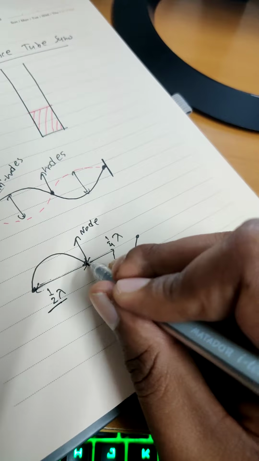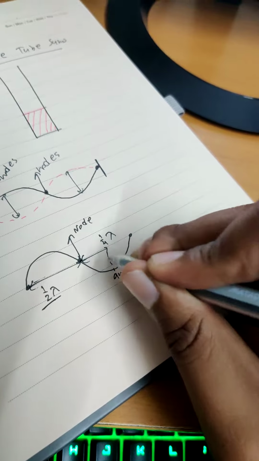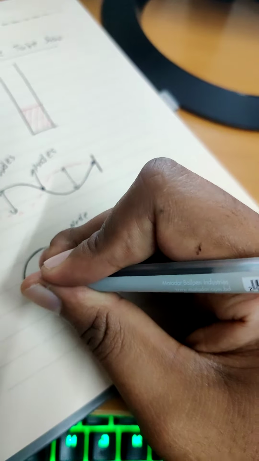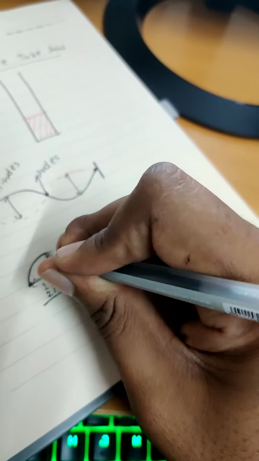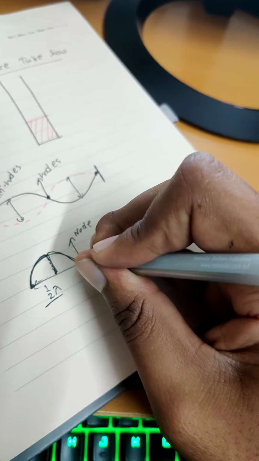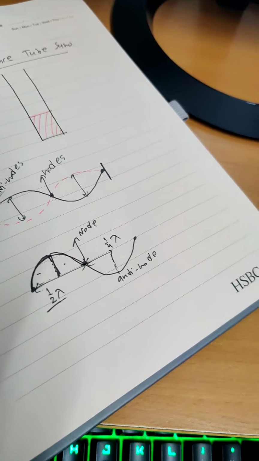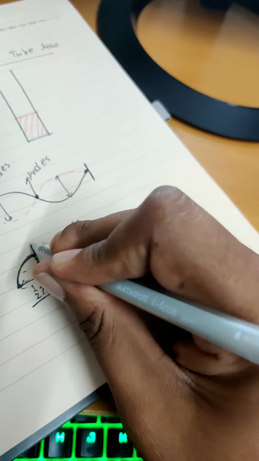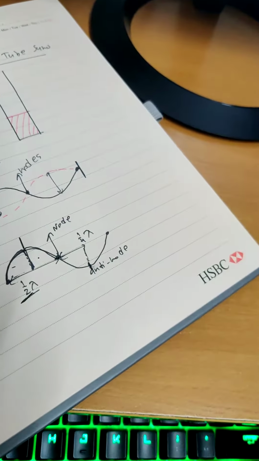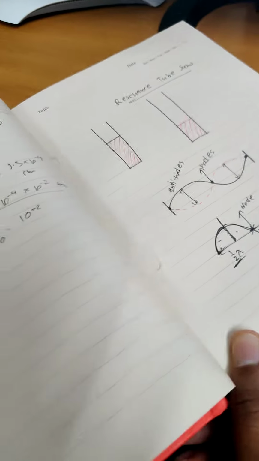The difference between a node and an antinode is always 1/4 lambda, right? See, because it's 1/4 of a wavelength, and then there's another 1/4, so the two together make half, right? Get it? So between one antinode and another antinode, the difference is half lambda. These are just things to remember. They come in handy when you're doing sums, right?